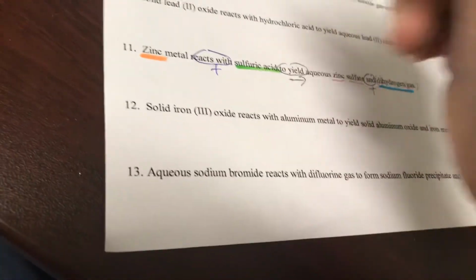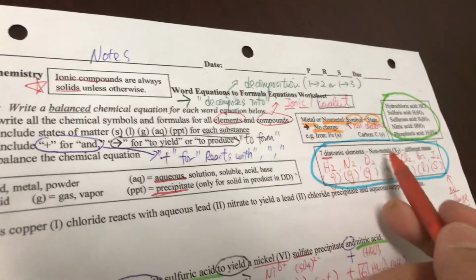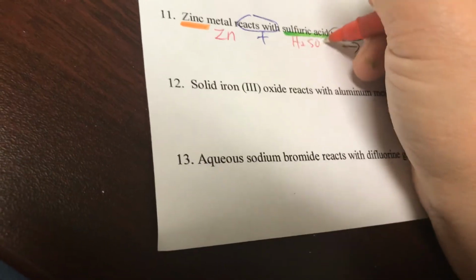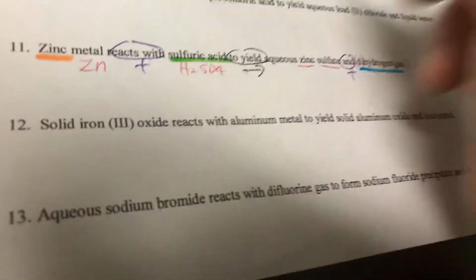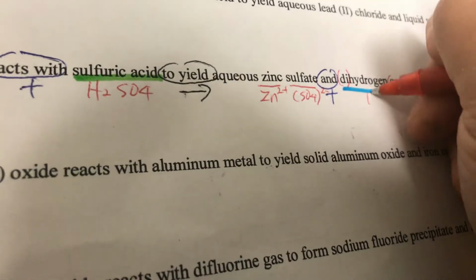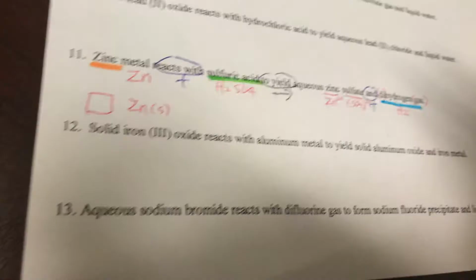And then I'm going to start to write something. Zinc metal will be just the symbol, just the state, no charge, nothing else, okay? So here I'm going to just put Zn. And then sulfuric acid was given, H2SO4. And then zinc sulfate is ionic, so Zn2+, (SO4)2-. And then hydrogen is H2. Okay, and then I can start to write zinc metal, metal is a solid.